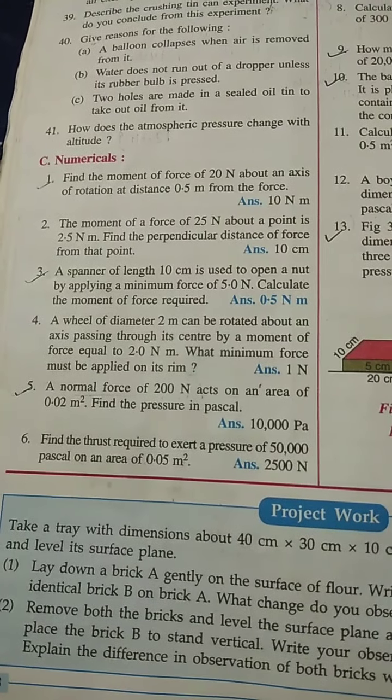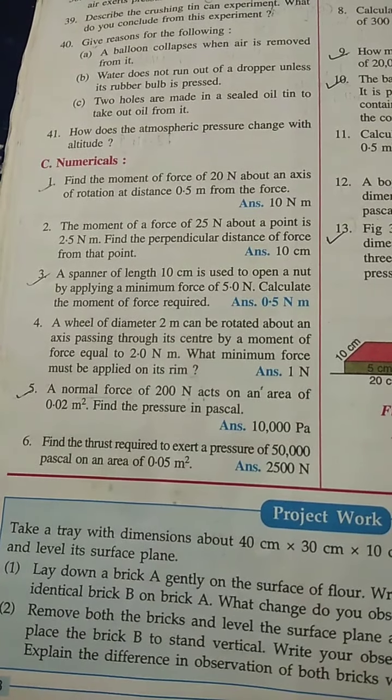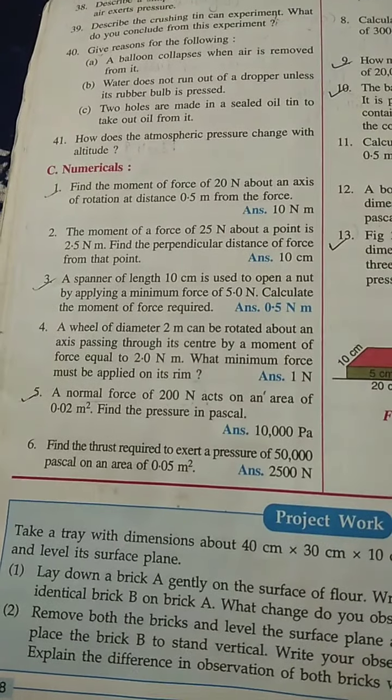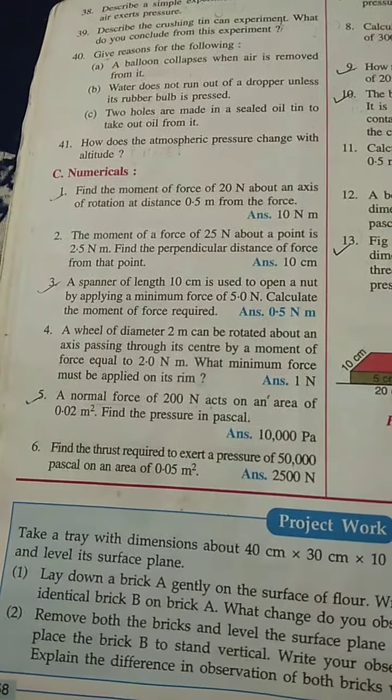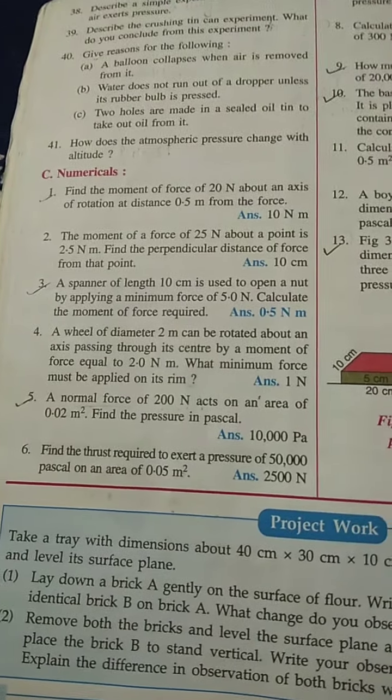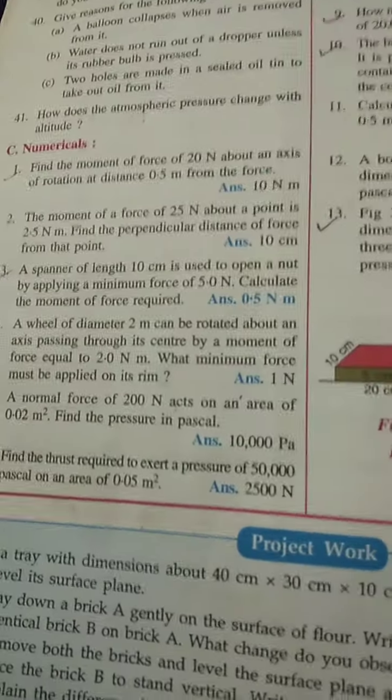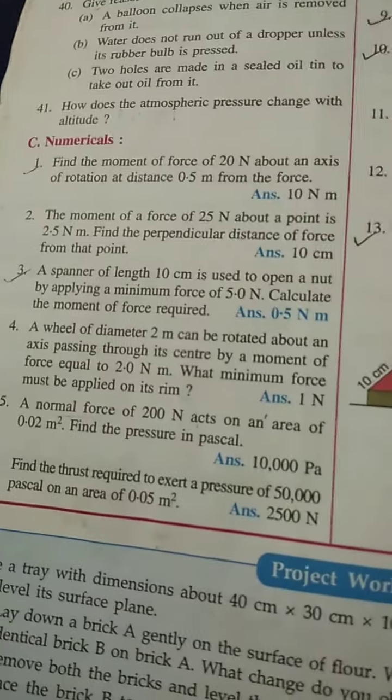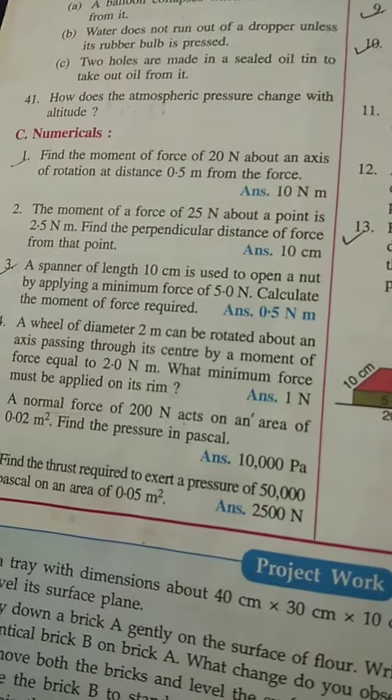Now in this question, the moment of force is asked, and we have already studied that moment of force is equal to force into perpendicular distance. So it's easy to solve. You have already solved the solution in your copy. I have given it to you in PDF form. Let's see how to solve this question.